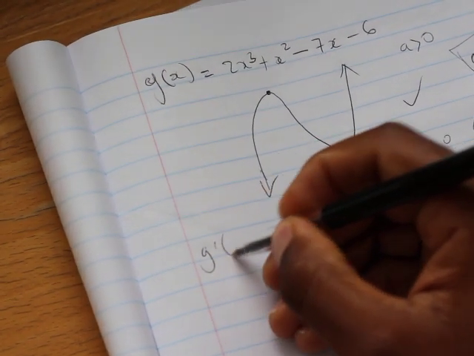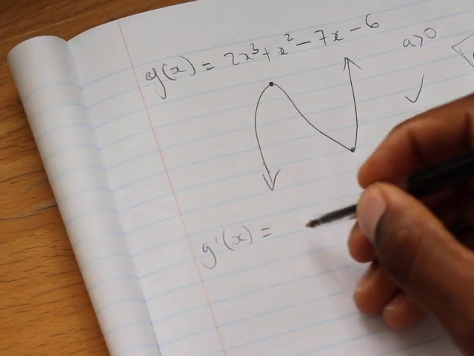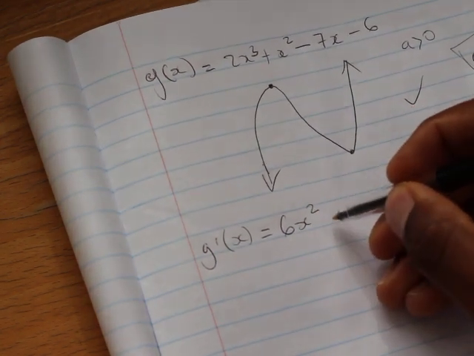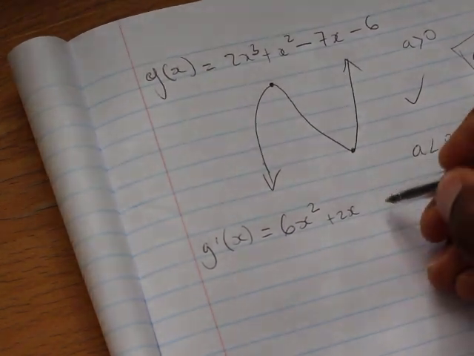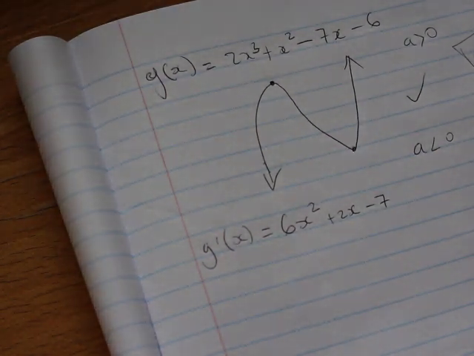The gradient of the tangent is our first derivative. So the first derivative is going to be 6x squared plus 2x minus 7. That is the gradient of the tangent.